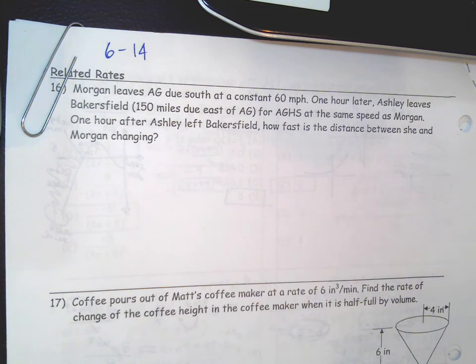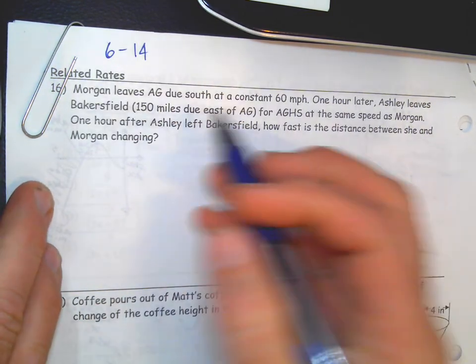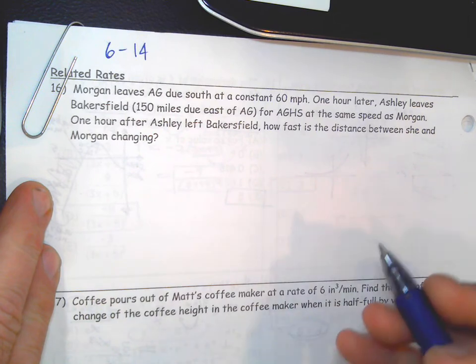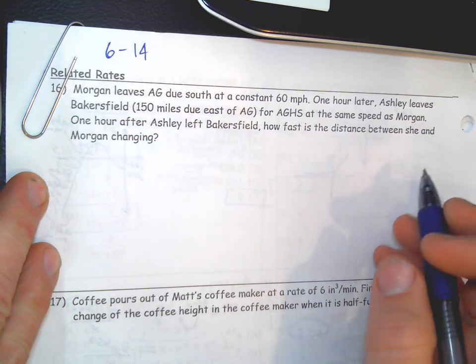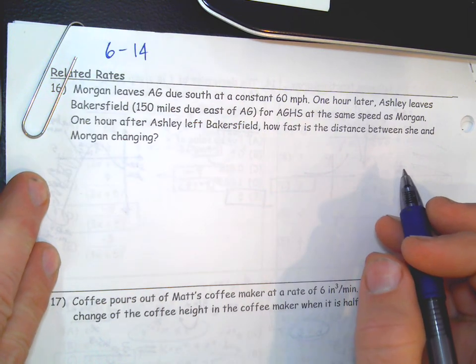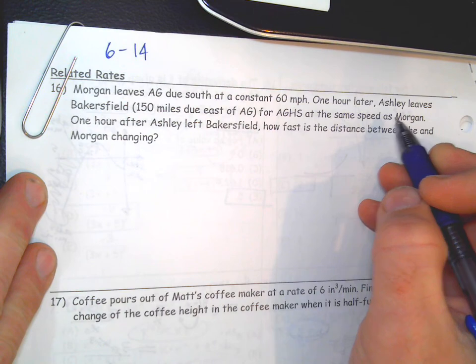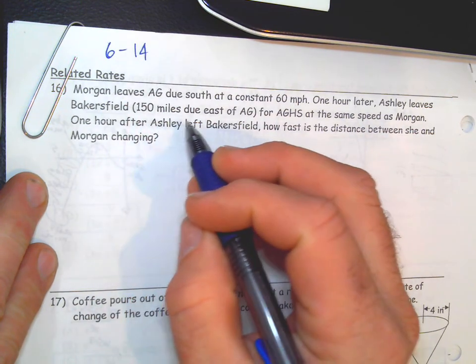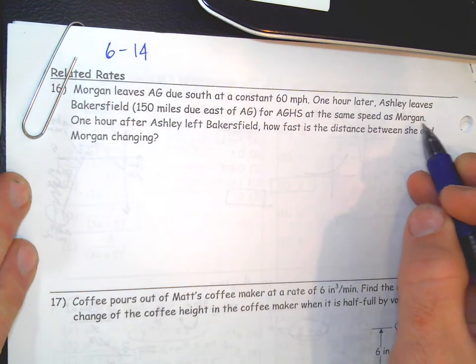So these are good. This is good like a pre-test for your test for the related rates part. So you're going to have 3 of them. And I would say most of these, hopefully, are starting to feel familiar or similar to something we've done before. So Morgan leaves AG due south at 60 miles per hour when Ashley leaves Bakersfield, 150 miles due east of AG, with the same speed as Morgan.